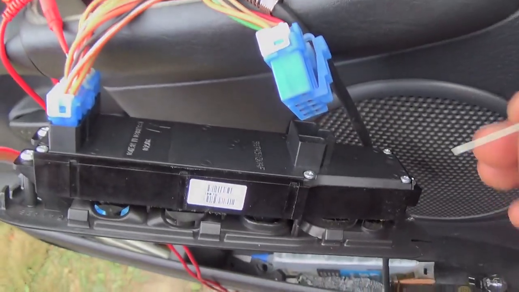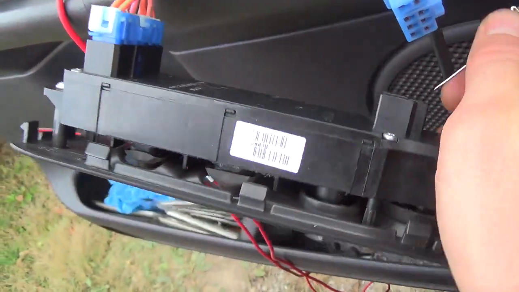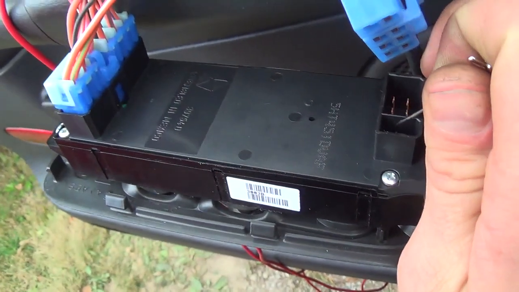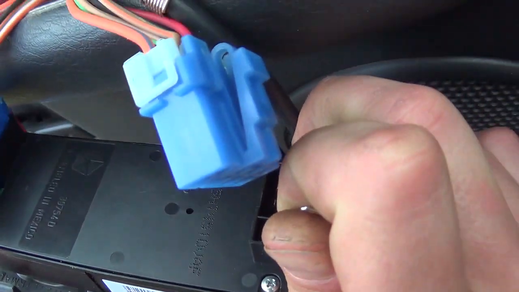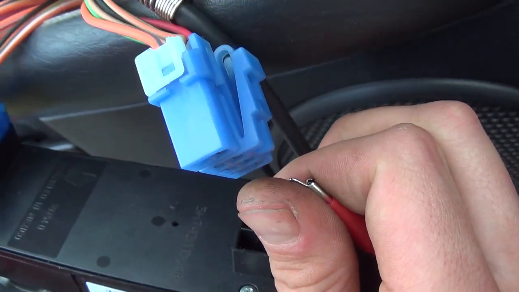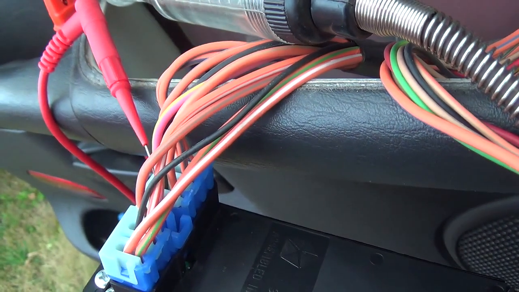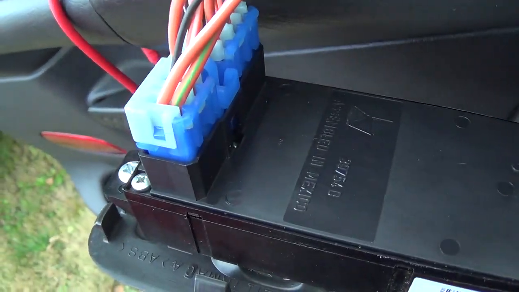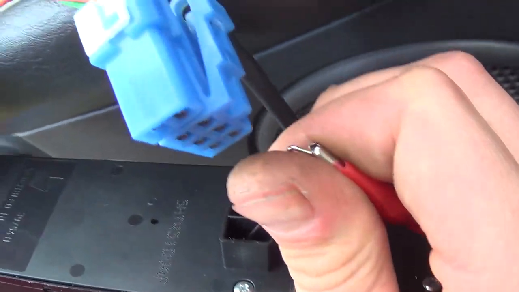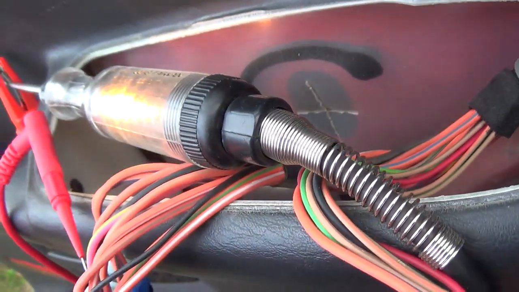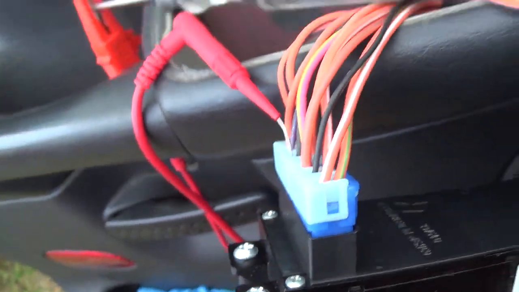Let's try this again. Be real gentle. Touching the pin. Light is not lighting. I push on the pin, it lights up. From this side, nothing. No light. So, internal problem in the box.